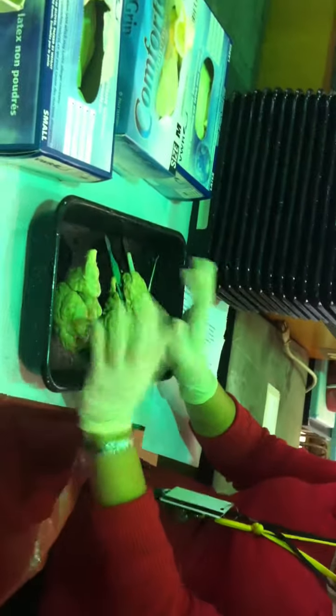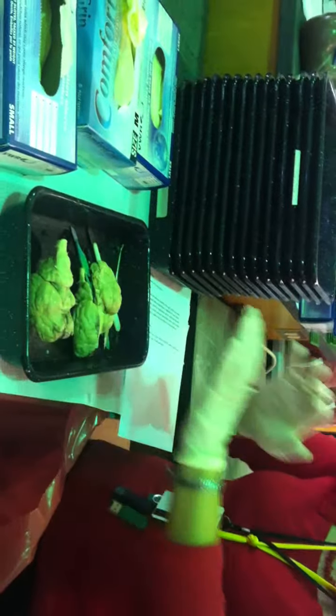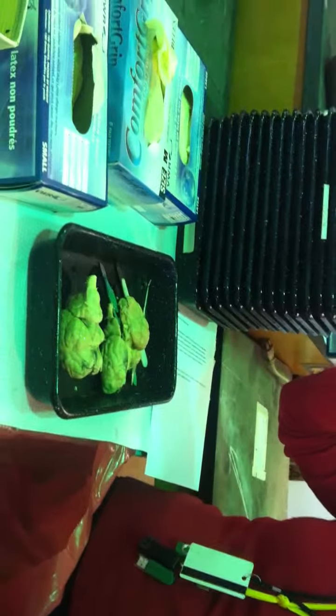So these are the things that you have to find on your dissection. Please do your dissection. Try to find all the structures in your lab manual.